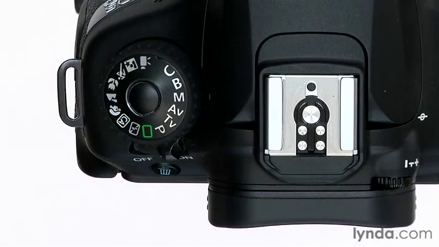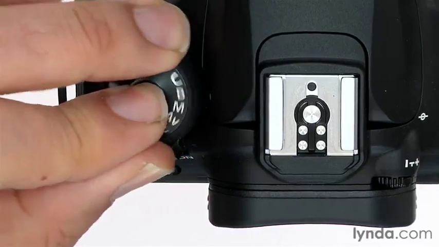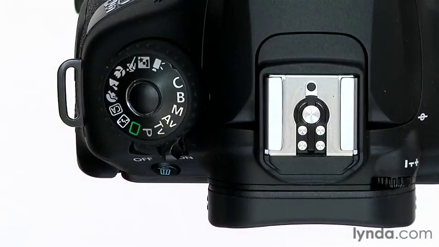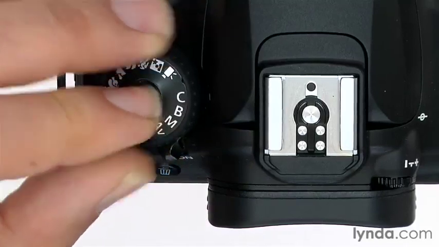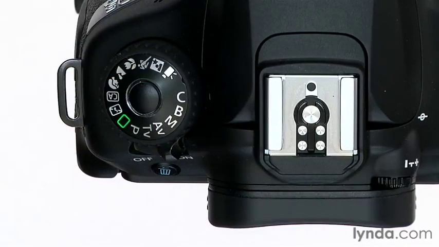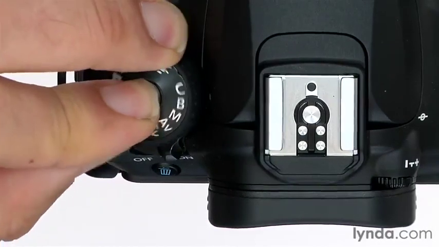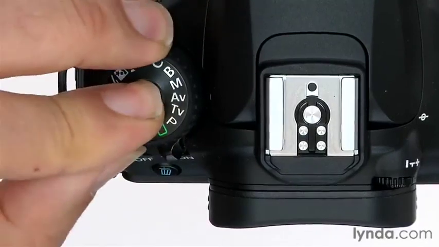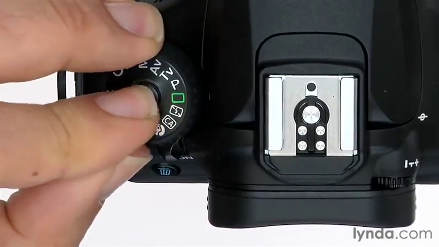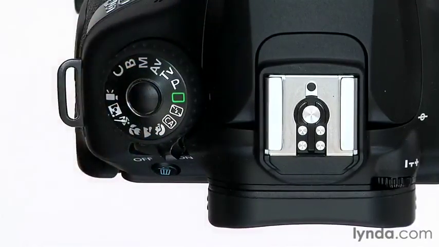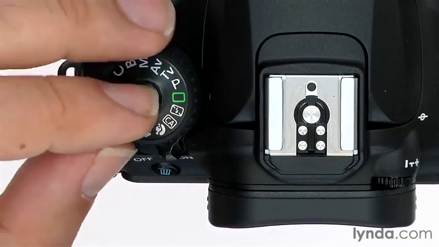M is manual mode. In manual mode, I have full control over pretty much everything on the camera. Next is B, that's bulb mode. We'll be looking at that when we talk about remote controls. And then C, which of course comes after B. In this case, C is custom mode. I can set this up to be anything that I want. Now, Canon considers all of these modes right here the creative zone. These modes here on the other side are what they consider the basic zone, which implies that it's less creative, and that's just not really true.